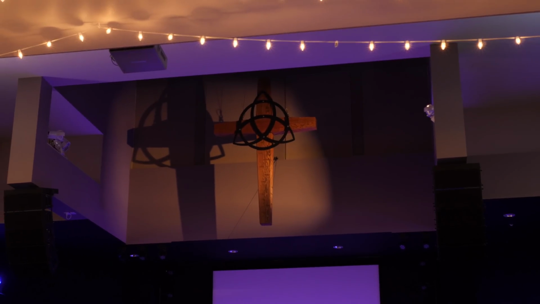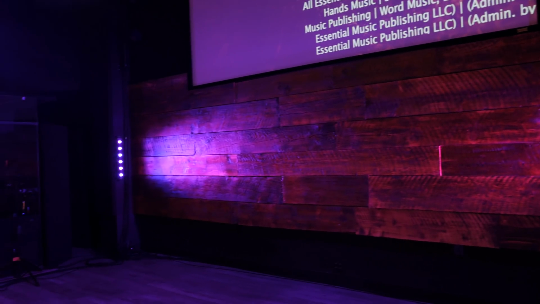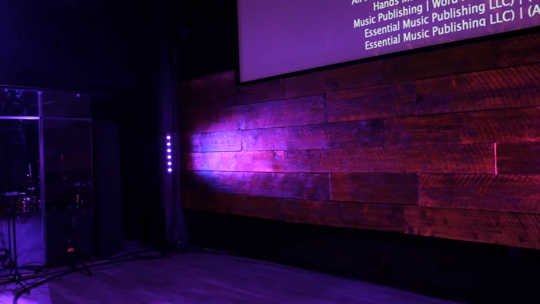We have some static highlighting here. We have a couple of spots that point at the cross, and some other colored LED lights. All of our colored lights are LED. We don't have to use gels anymore or anything like that. We have some backlighting here on a pole as well, and the ones that we have as the backlighting are so that we just have more going on the platform.